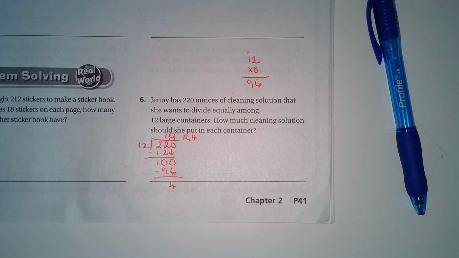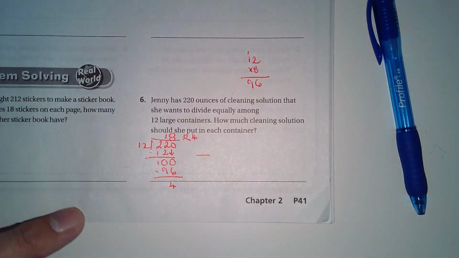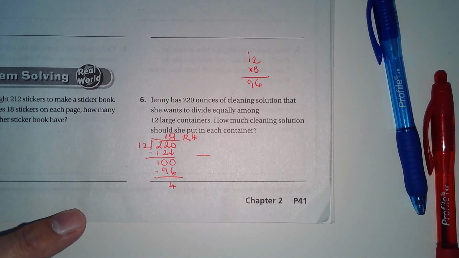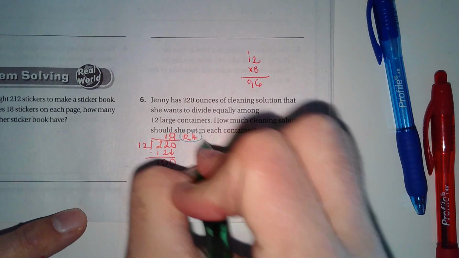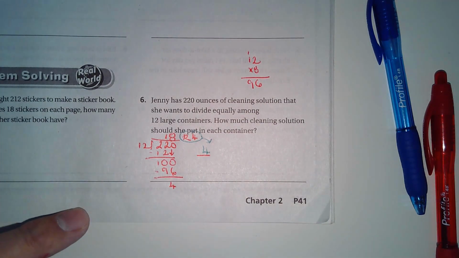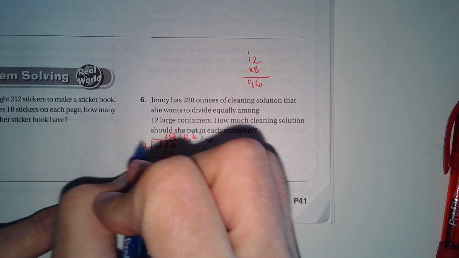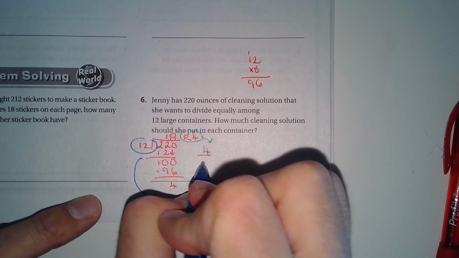So now my question is, I'm going to write a fraction here with the remainder and the divisor. What goes on top? The remainder goes on top. And the divisor goes on the bottom, and that's 12.